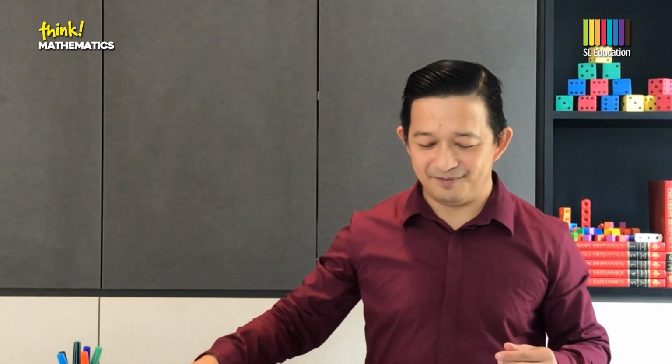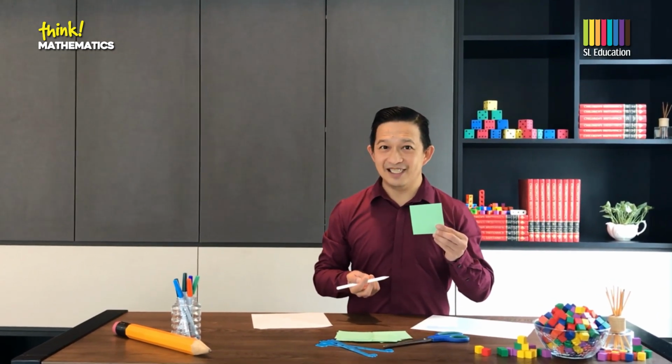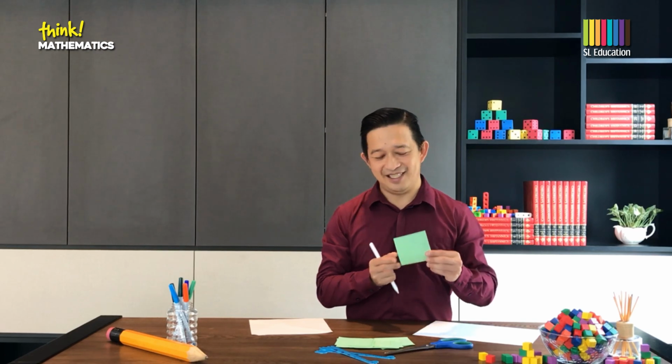You have many pieces of square paper. They are all smaller than the actual art paper, but you have a lot of this, and they are all squares. What else do you have? You have a pair of scissors, so you can do whatever you want, including cutting up the paper. And you have rulers and the usual stationery.